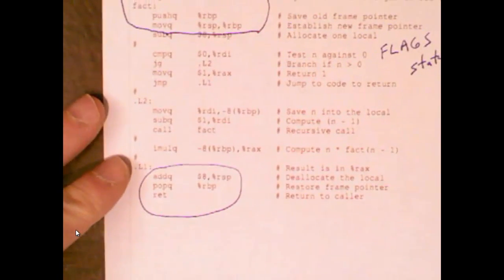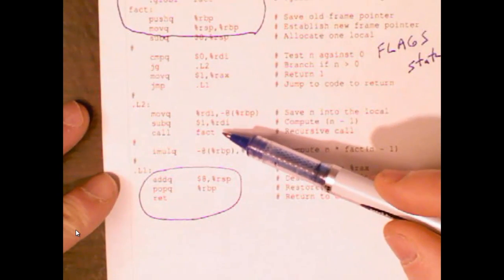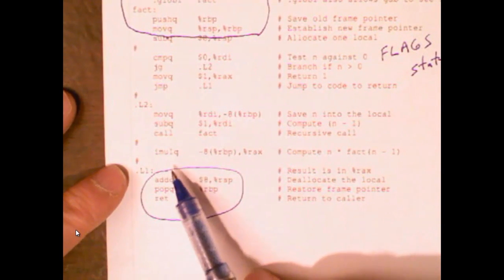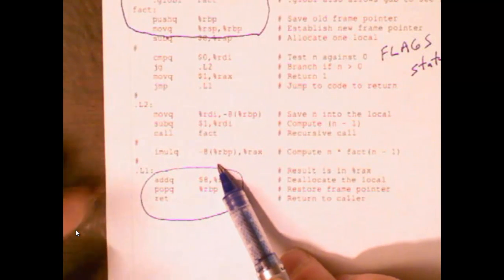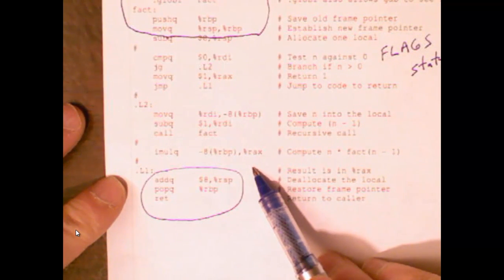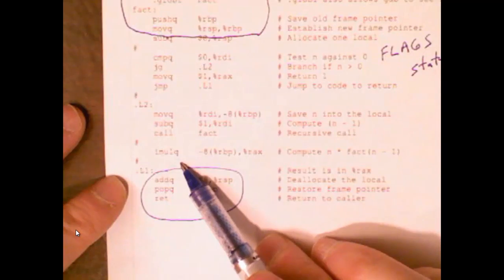All right, we're pretty much done with this code, I guess. Because what happens when we return back from the factorial function? The factorial comes back to us. The answer, remember, the return value from the function is going to be in RAX. So what's the final step of factorial? Well, I need to do a multiply. I need to multiply my parameter, which I stashed in my local slot, which is -8 off of the frame pointer, by what was given back to me by the recursive call, which is in RAX. So I do the I multiply Q, so it's an integer.